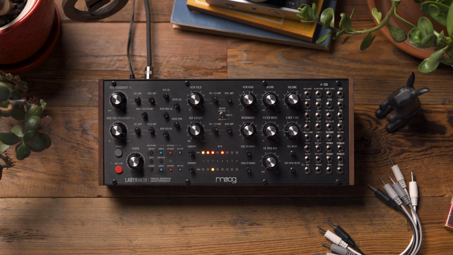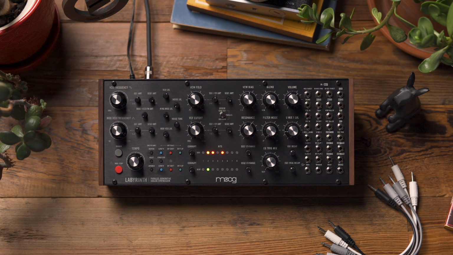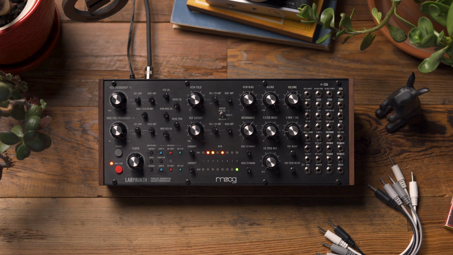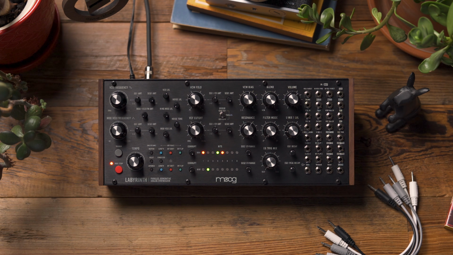When you have a sequence you like, you can press and hold buffer to save it in memory. Now when you play back the sequence, you'll have the sequence, and you can raise corrupt to begin to mutate that sequence over time, either preserving the rhythm with corrupt below noon, or totally changing the rhythm with corrupt above noon.